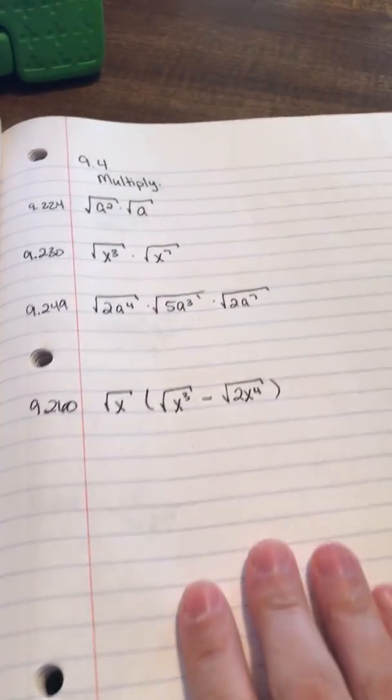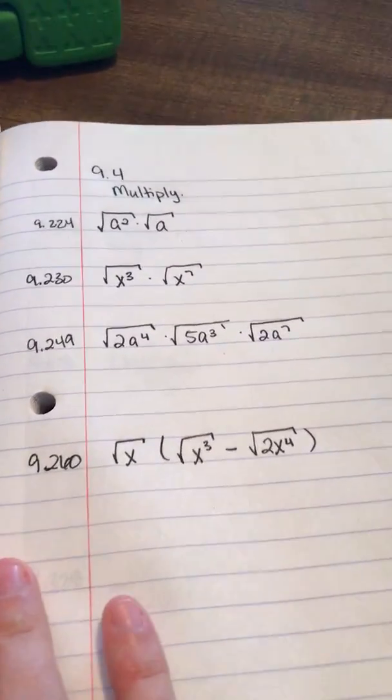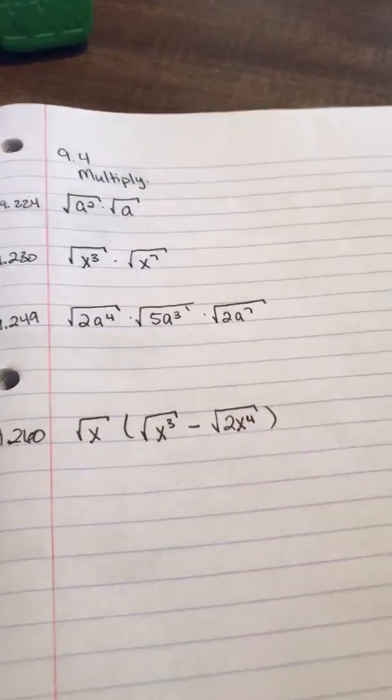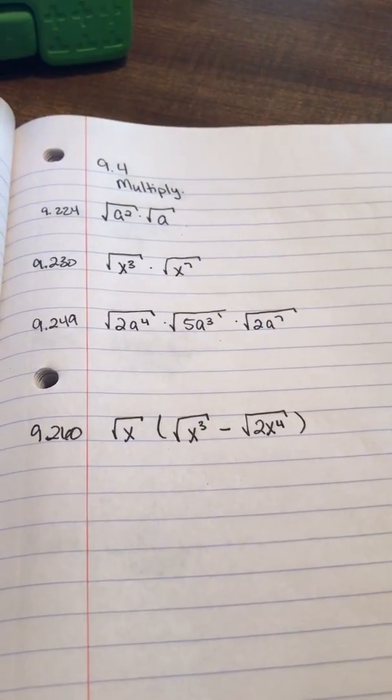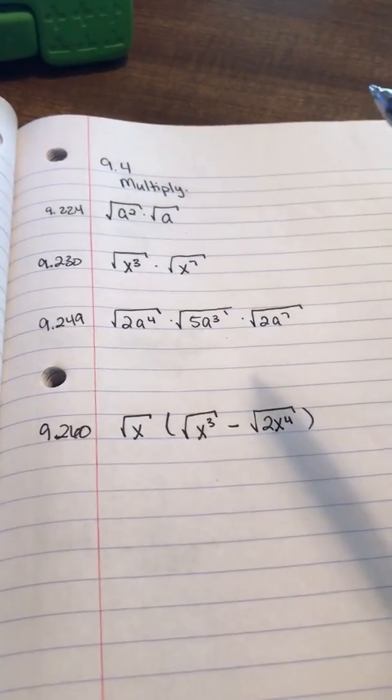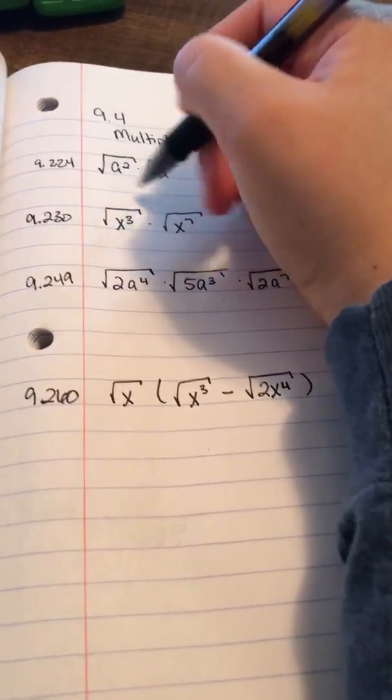Okay, for this section, we're going to multiply. So we already talked about multiplying in the last video where we were getting rid of the radicals in the denominator. So to multiply two radicals, you just multiply their insides.